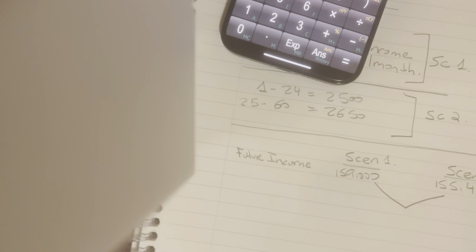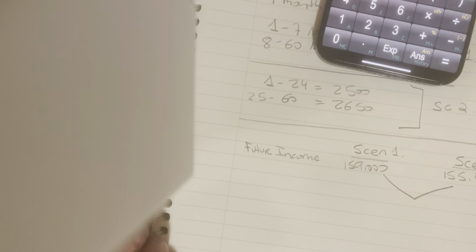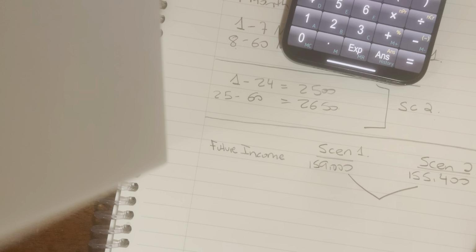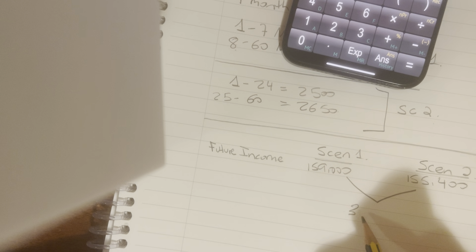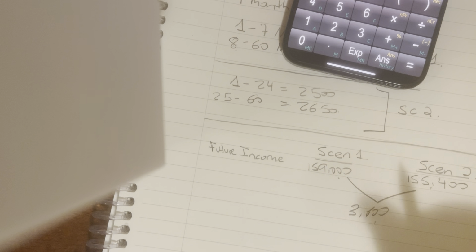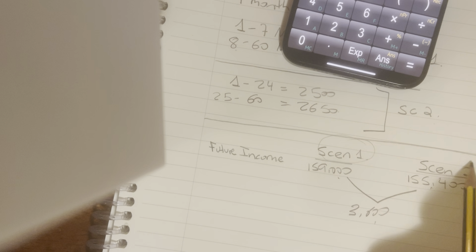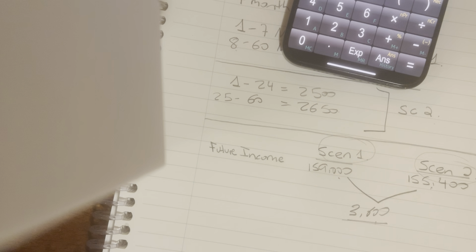So what's my variance here? It's 159 minus 155,400. It's 3,600. This minus this is 3,600. So I am better off under scenario 1 than under scenario 2 by 3,600 value for future income.